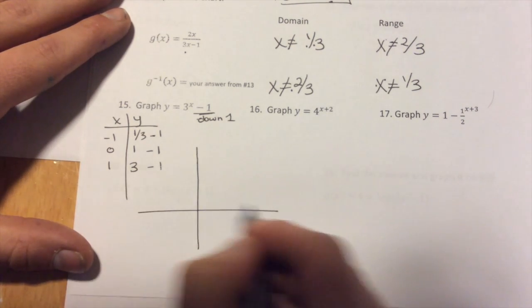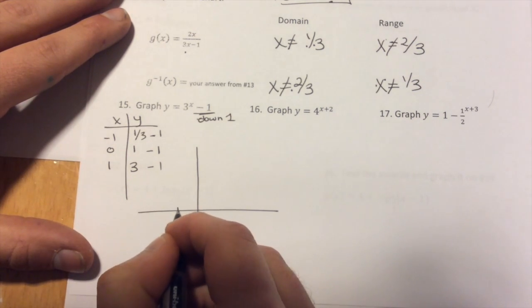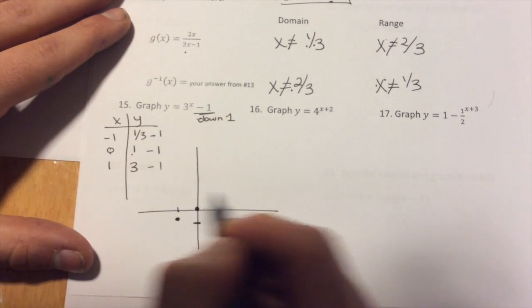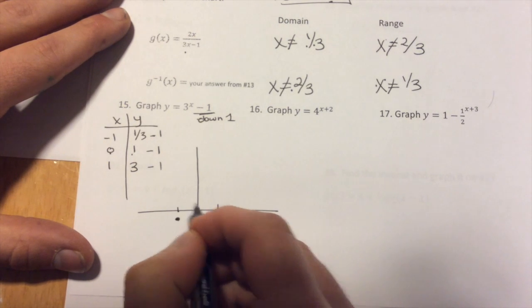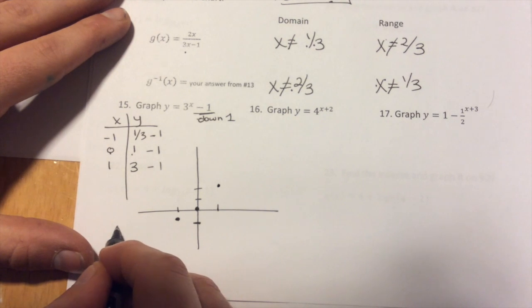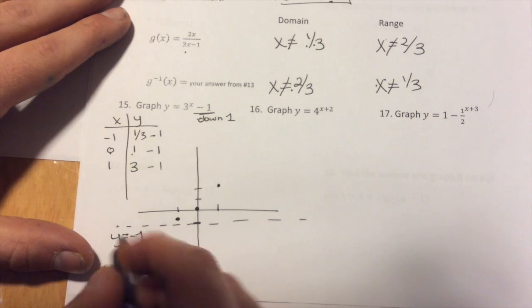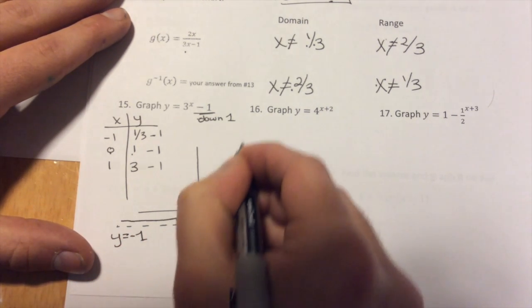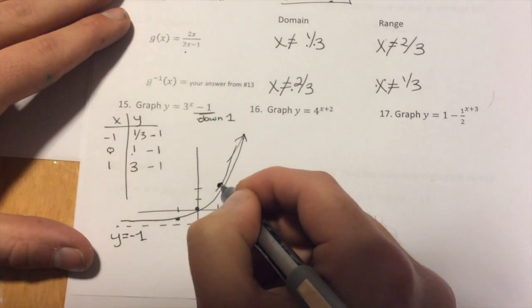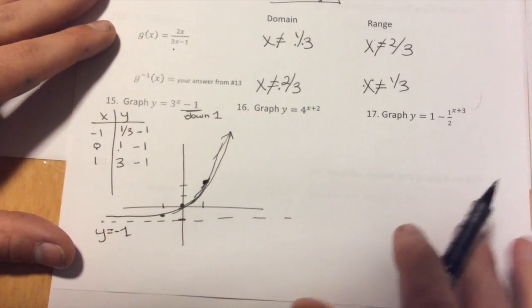So if I graph that, at -1, it's going to be at negative 2/3. When x is 0, y is 0. When x is 1, y is 2. I have a horizontal asymptote at y equals negative 1. Let's make sure that connects. So there's my graph. That's 3^x minus 1.